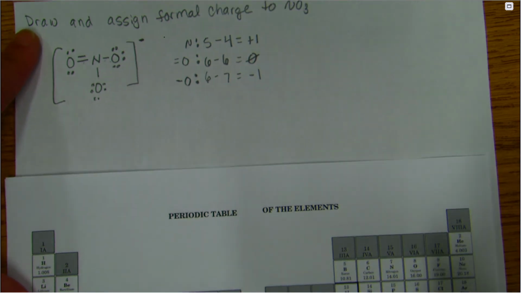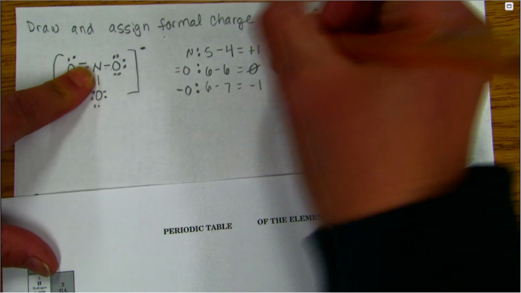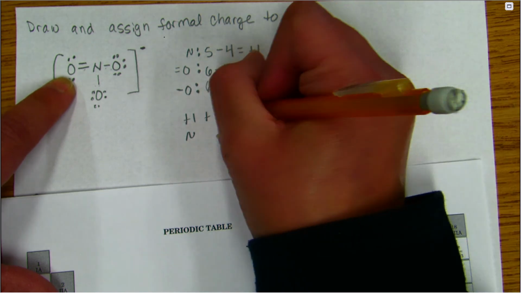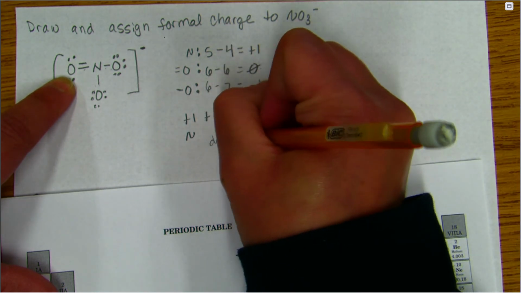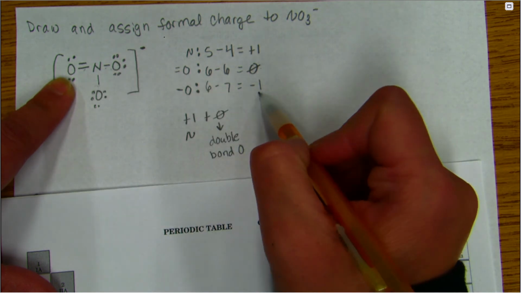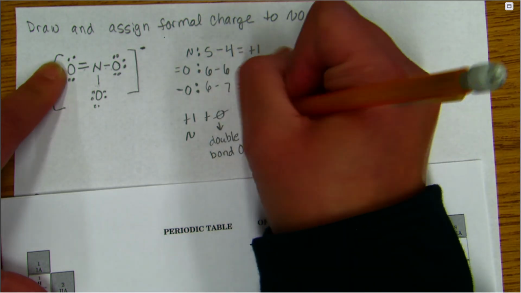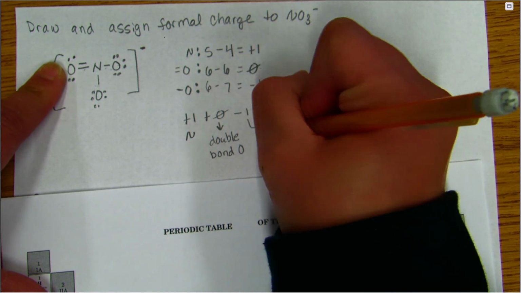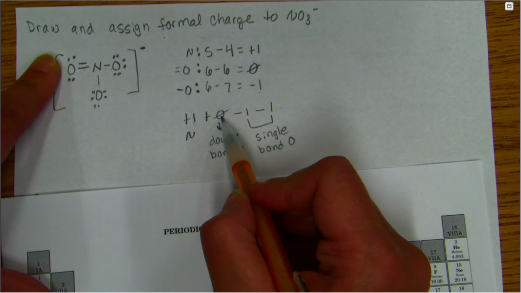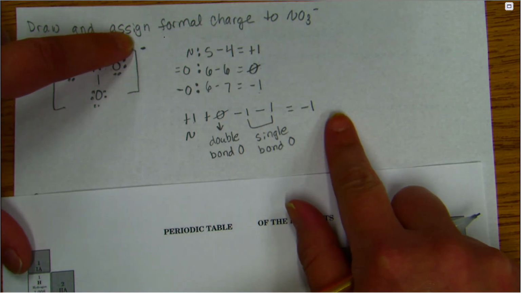So if it is in fact true that the formal charge should add up to -1, let's do it. I have 1 nitrogen at +1. I have 1 double bonded oxygen at 0. And I have 2 oxygens both at a -1. So +1 plus 0 is +1, -1 is 0, -1 gives me an overall -1, which does match the charge of nitrate.